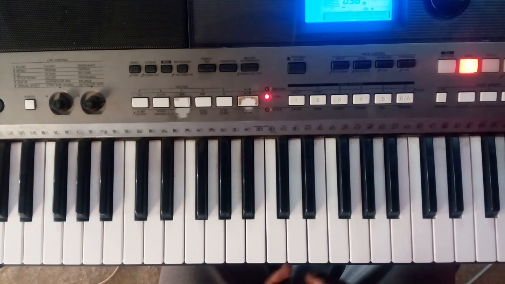So that is just one key out of 12. So we still have 11 more keys to go. And this concept becomes easier and easier if you understand the concept of scales, which I already taught you guys. Scales and how to form scales, I already taught you.